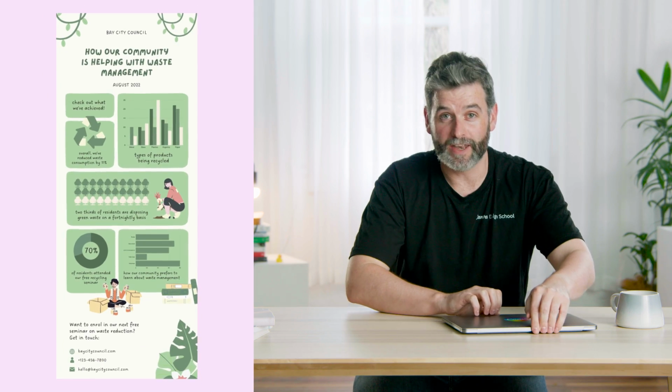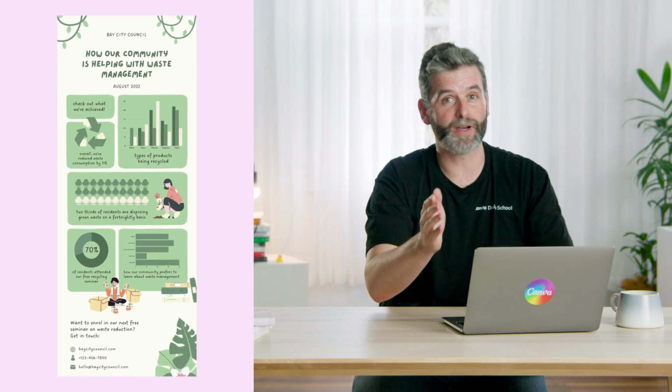Now, before we dive into Canva, I want to explain the 2 styles of infographic we'll cover today. First up, we'll look at how to simplify and enhance written information by accompanying each point with a picture. Then we'll explore how to present data that looks impressive and is easy to make sense of.